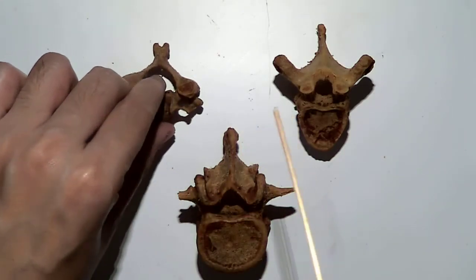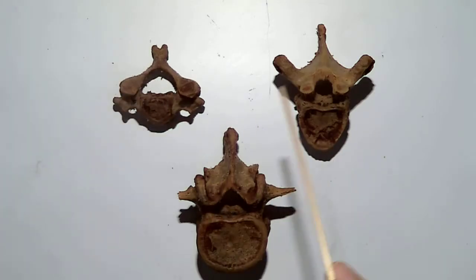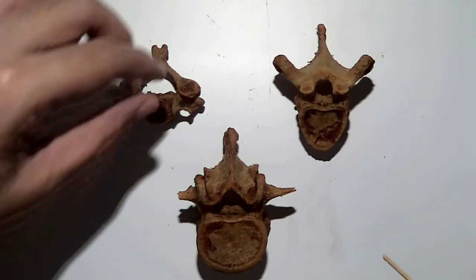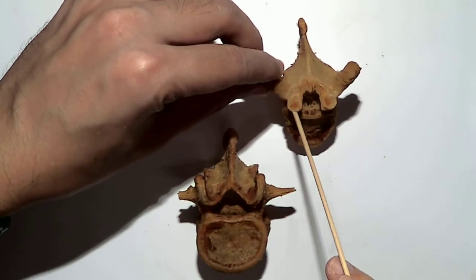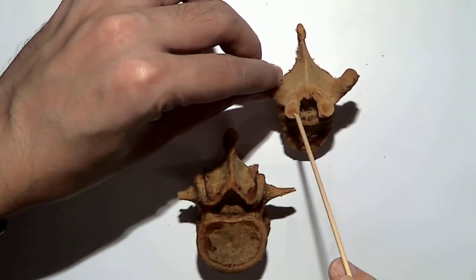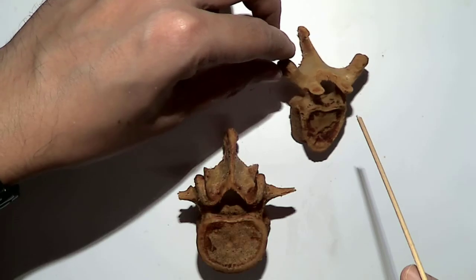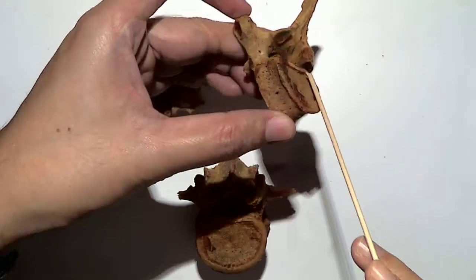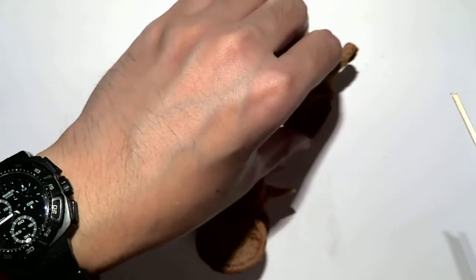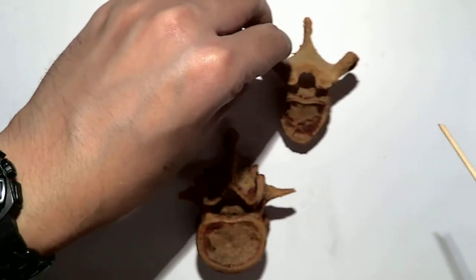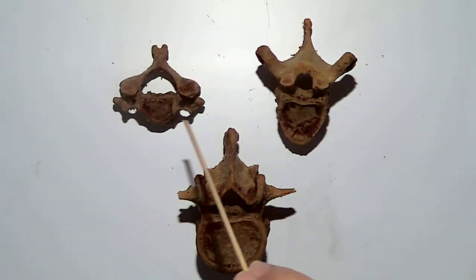For the vertebral bones, the superior articular facets and inferior facet allow the bone to articulate with the preceding or succeeding vertebral bone in their respective segments. You can see the superior articular facet right there, inferior articular facet.